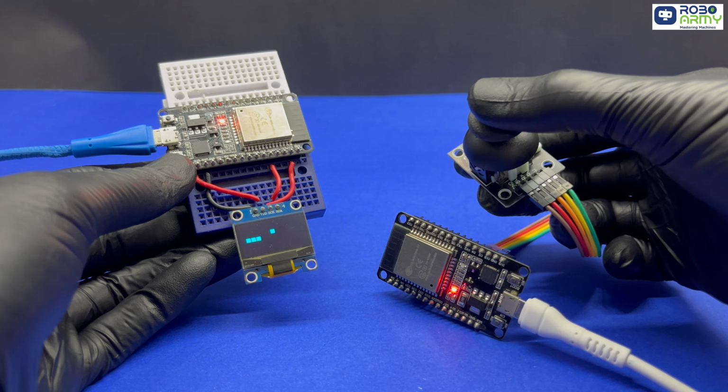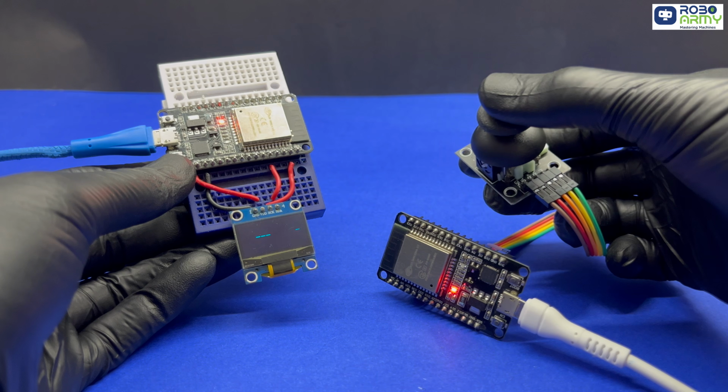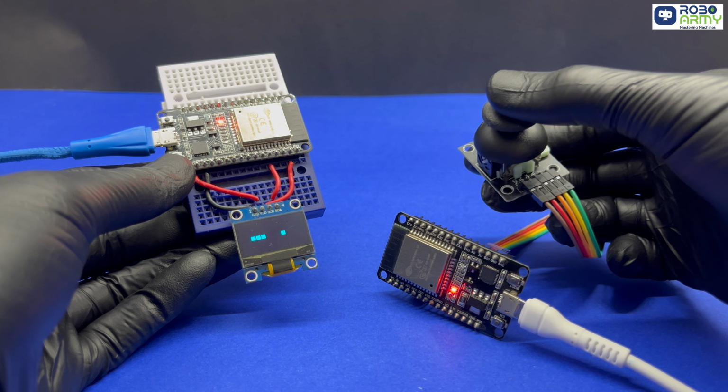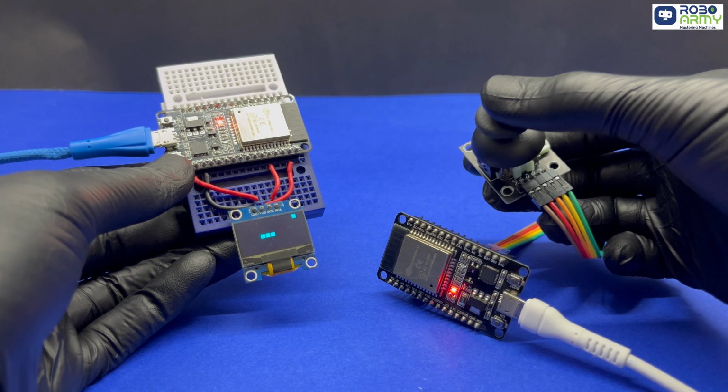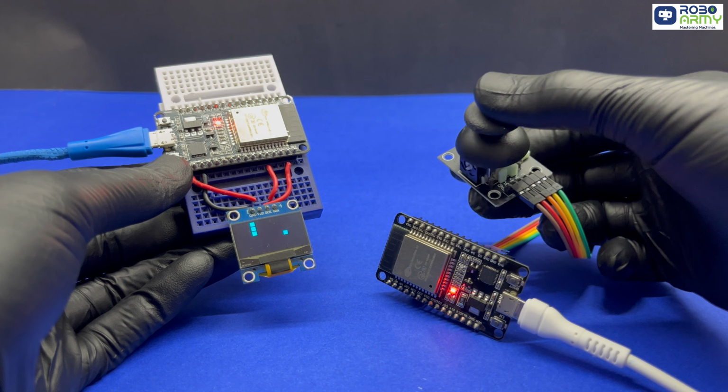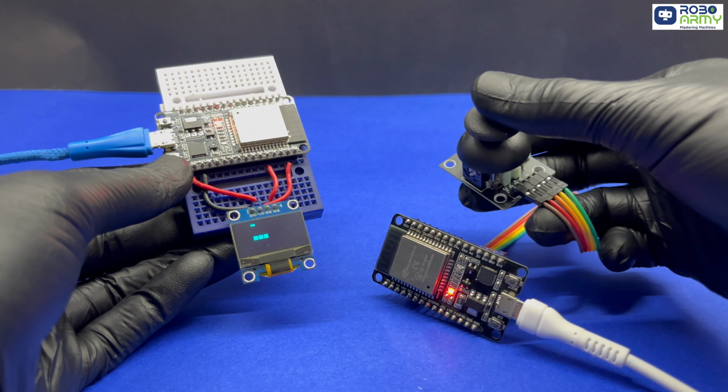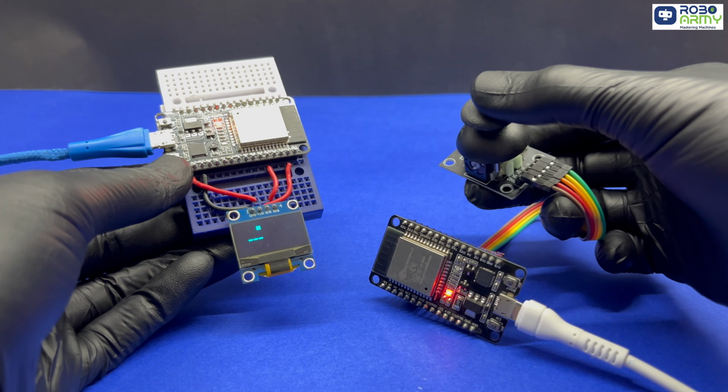Now let's test it out. Tilt the joystick in any direction and see the snake follows your command instantly on the OLED. And yes, the snake eats the food and grows, and crashes into the walls. It resets, just like the retro game we all grew up with.